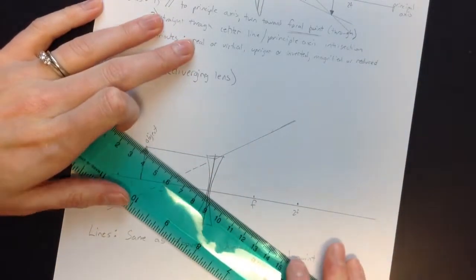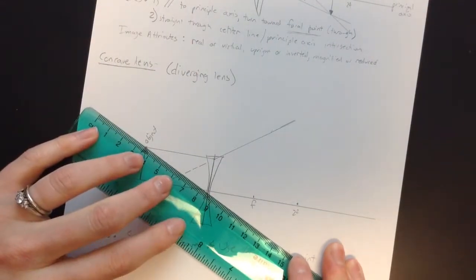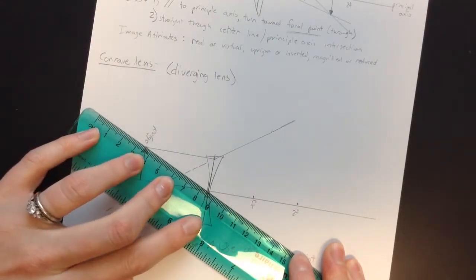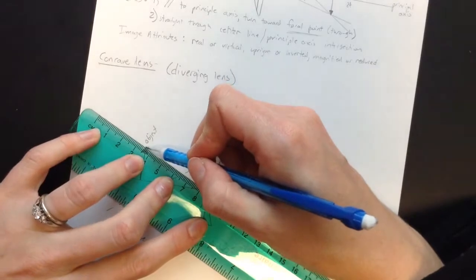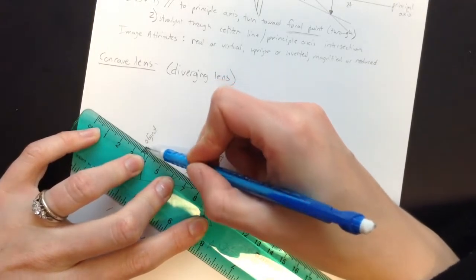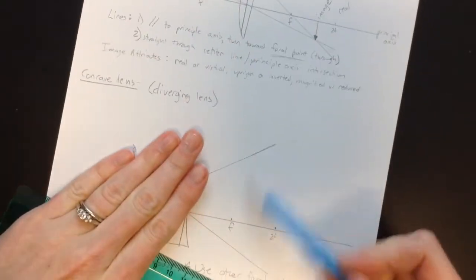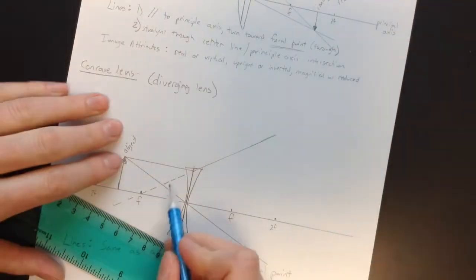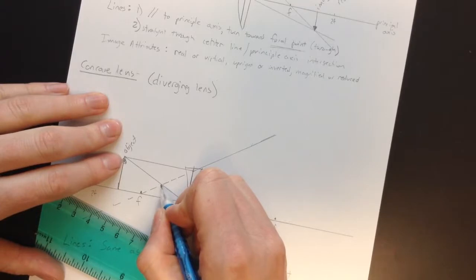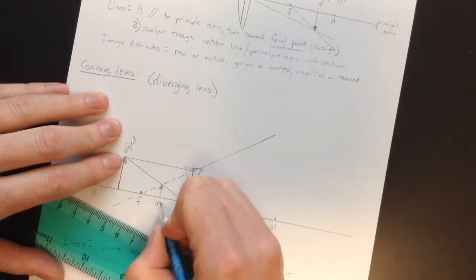So my next line goes from the tip through that center point there, where the center line and the principal axis meet. And so I'm going to draw my line nice and straight right there. As you can see, those are never going to run into each other, but they do run into each other right here. So this is where my image is.